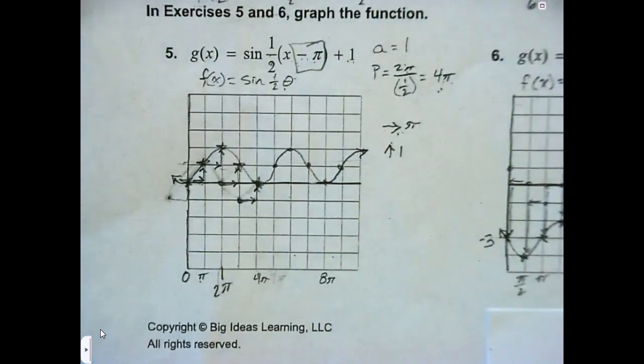Allie? Unless it tells you otherwise. Yep. Okay, you only have to go to 2 pi unless it says otherwise.